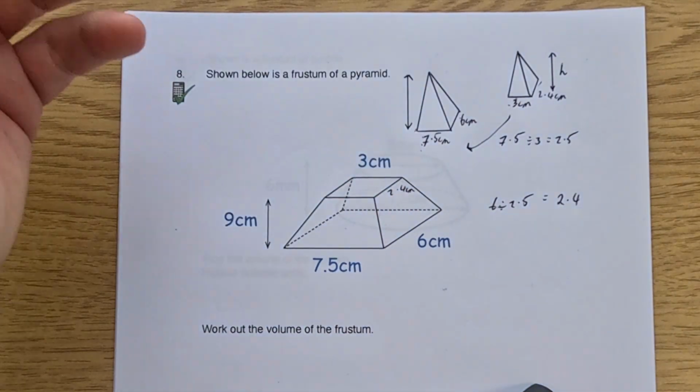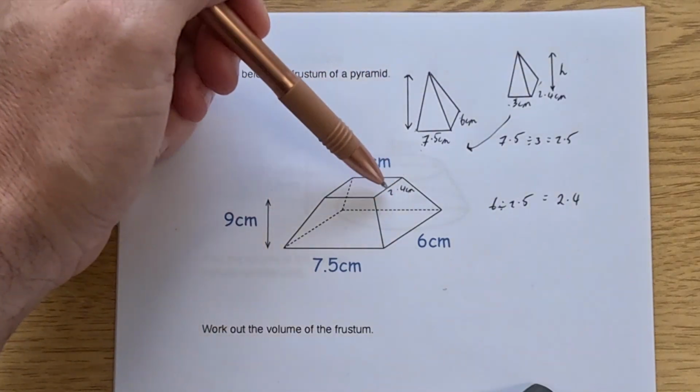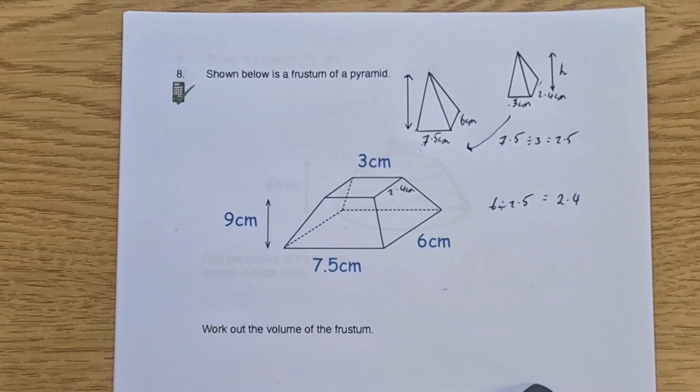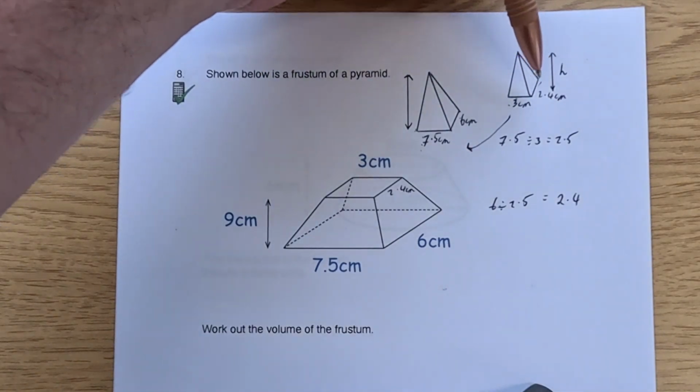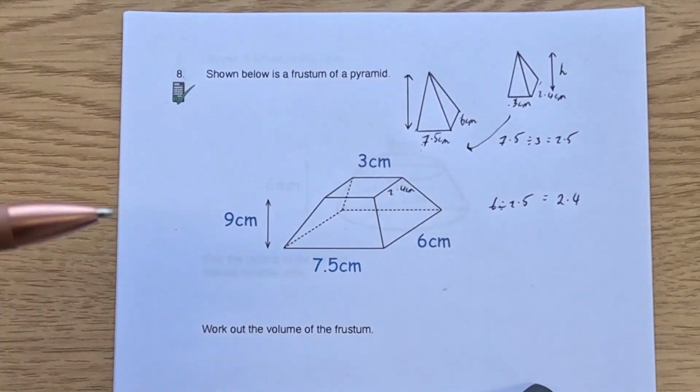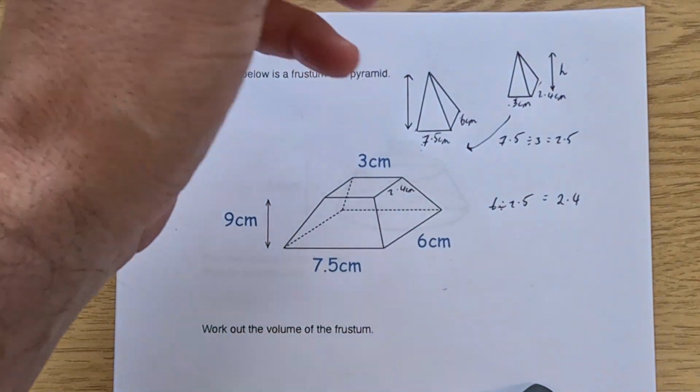Okay, so this is fantastic. We now know that this length here is 2.4 centimeters. But what would be really useful is if we could find the height of the pyramids, because if we can find the height of the two pyramids, we can find the volume of that pyramid and the volume of that pyramid, and take the volume of this smaller pyramid away from the volume of the larger pyramid, and that would give us the volume of the frustum. So let's consider the heights.